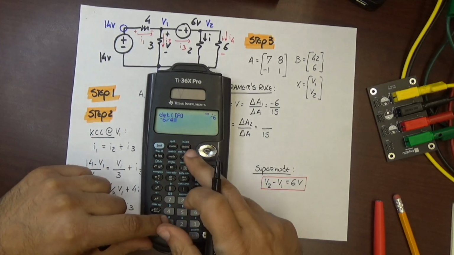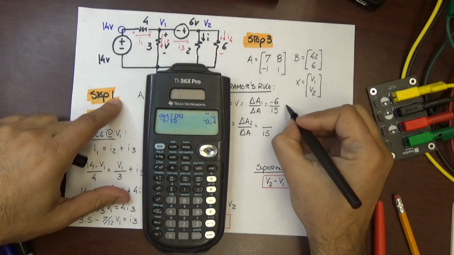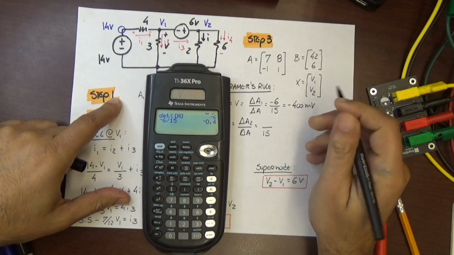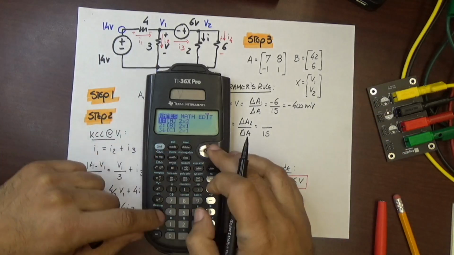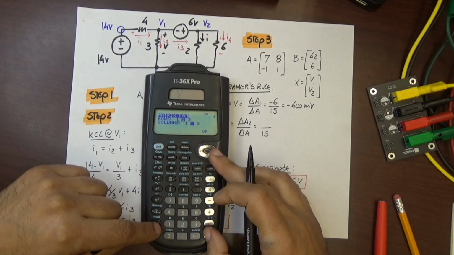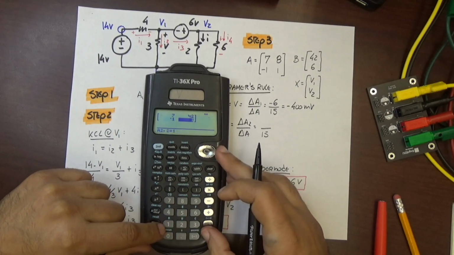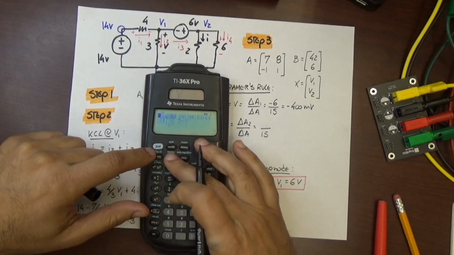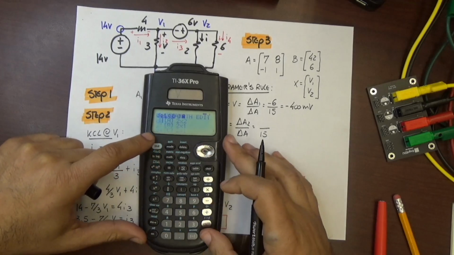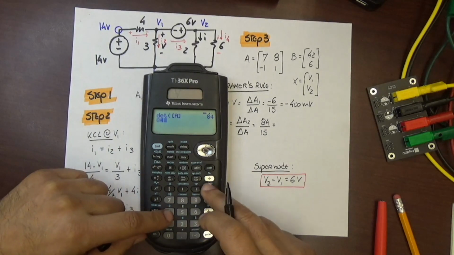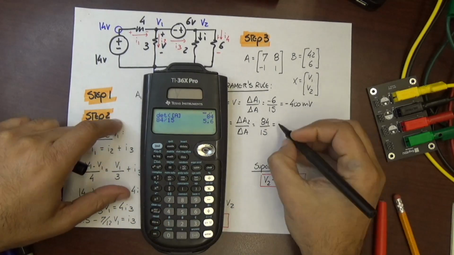Oh, before that, let's just calculate the final answer. I get minus 400 millivolts, and let's do now the second column with B, find the determinant of that. All right, and if I divide that by 15, I'm going to get 5.6 volts.